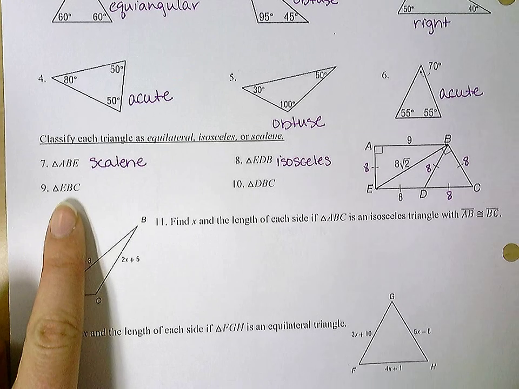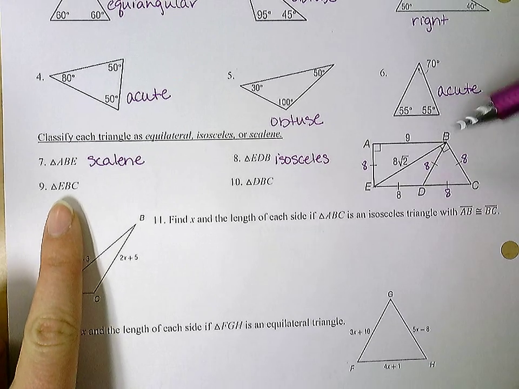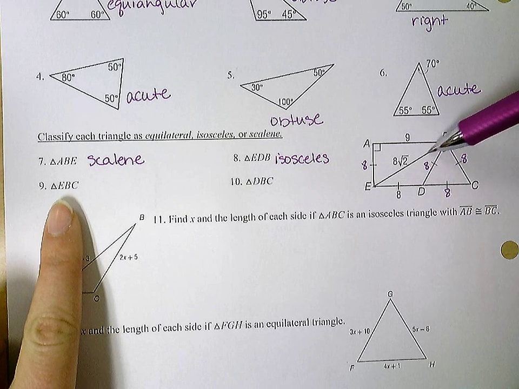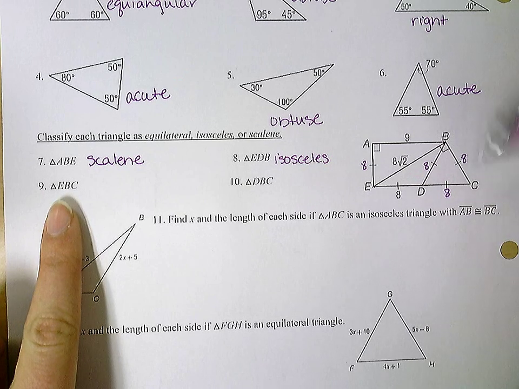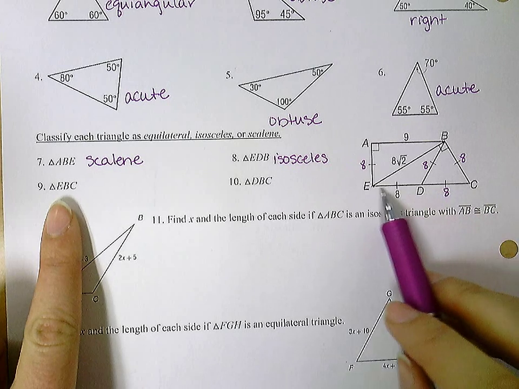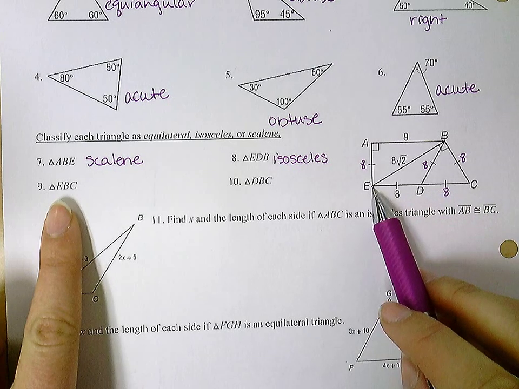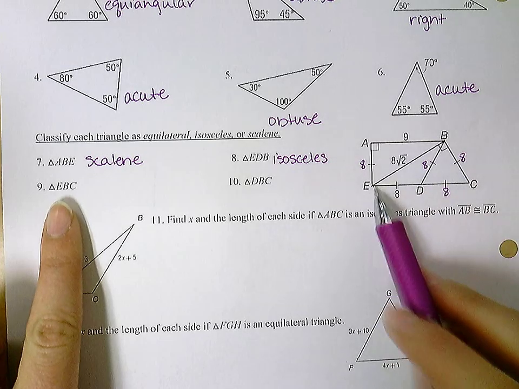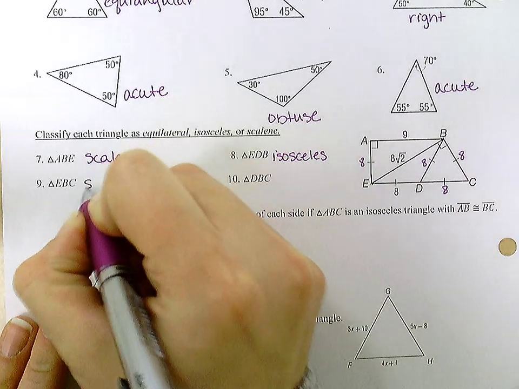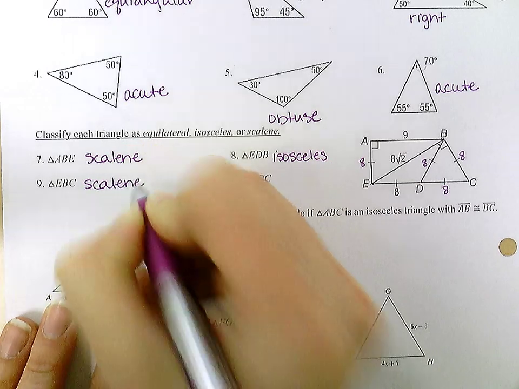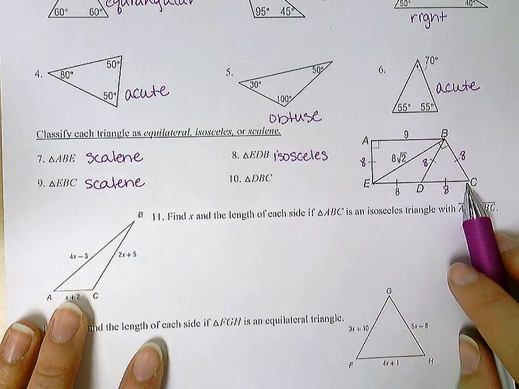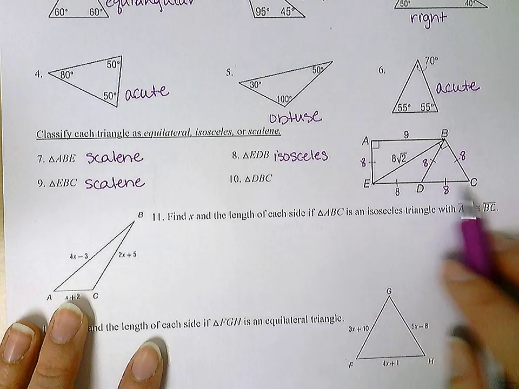Number 9, we're looking at triangle EBC. So here I have 8 square root of 2. Here I have 8. And then this bottom length here is 16 total. So all three of those sides are different. So again, this is scalene. You need that total side length of EC, not just one piece of it.